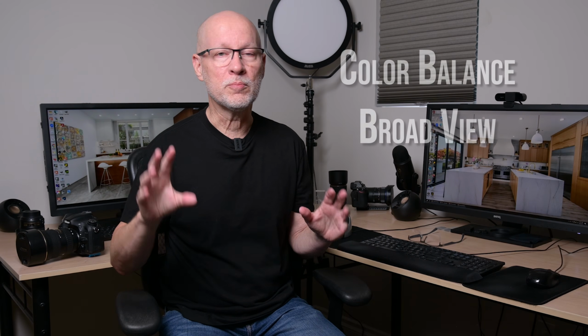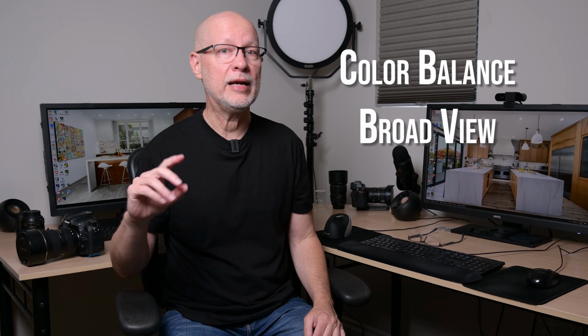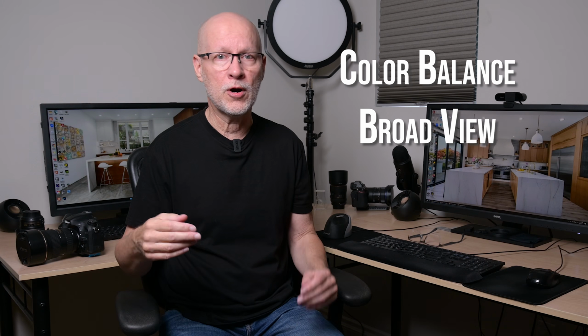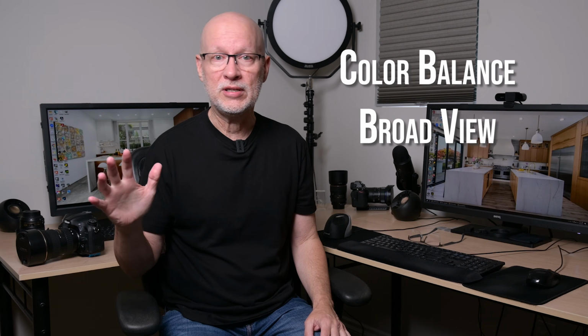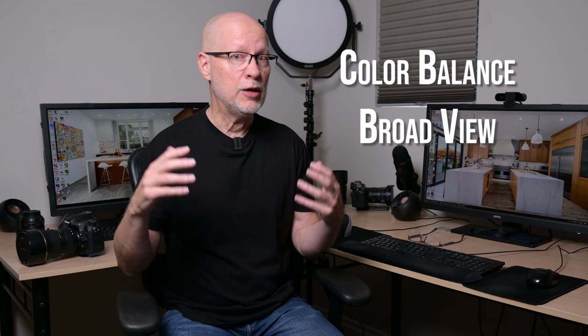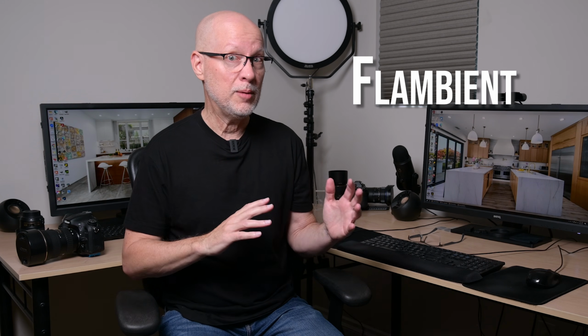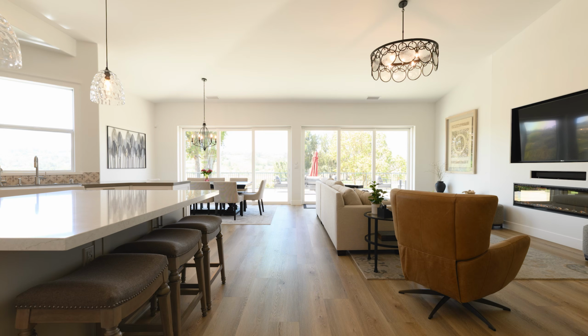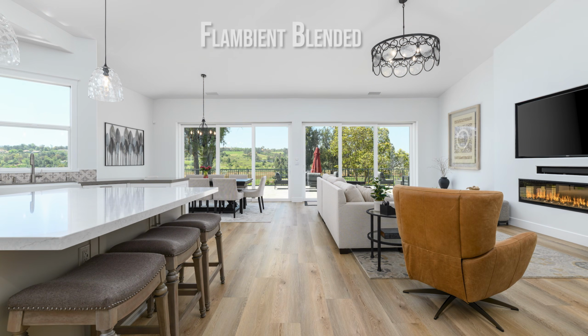First, from a high level, before getting into the settings, before getting into the editing, talking about flambient versus HDR, there is a difference in how we're going to be dealing with white balance. If you're using flambient, and if you're enrolled in my professional interior course, then you know that with flambient, those color problems go away because we're only using the luminance from ambient shots, not the color.